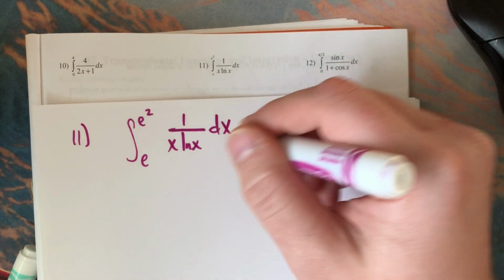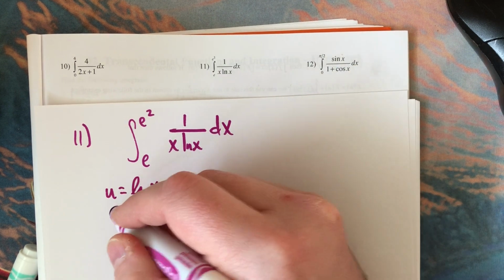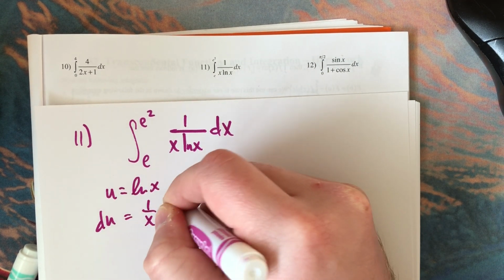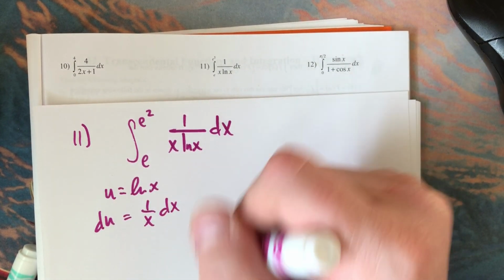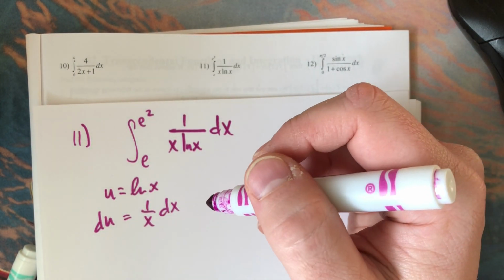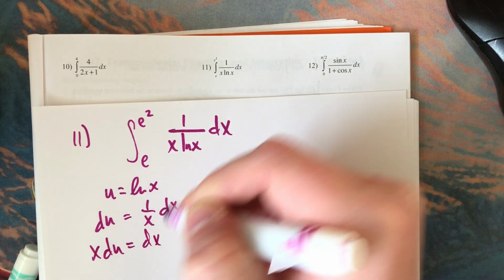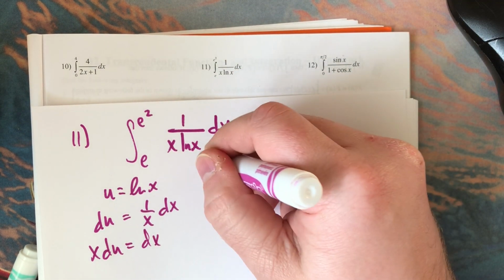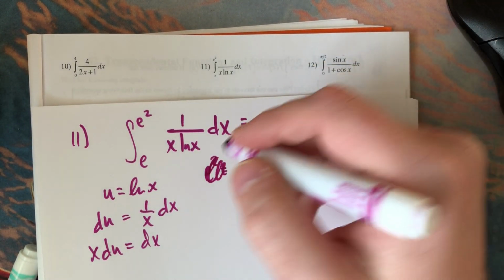Right, so here we go. I know that U needs to be ln x because du is equal to 1 over x dx. And since I see the 1 over x, that's how I need to pick ln x, and not the whole bottom and not the x. So now just multiply, so x du is equal to dx. We'll go in and we'll substitute. Ooh, no. We gotta substitute the bounds too, right? So e squared is equal to, yeah, that's how you do it.